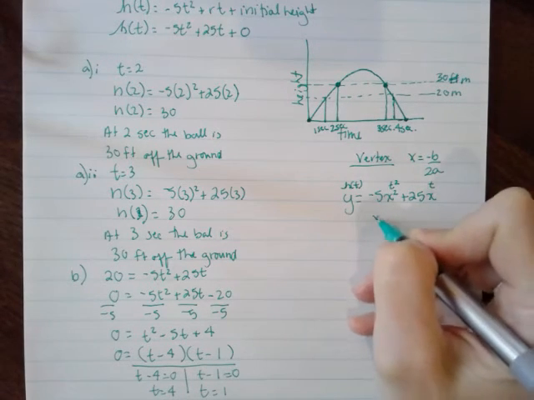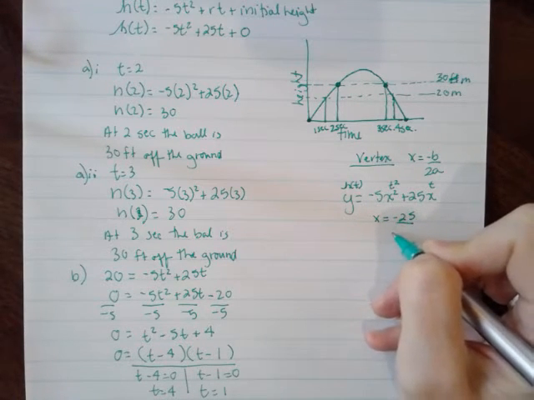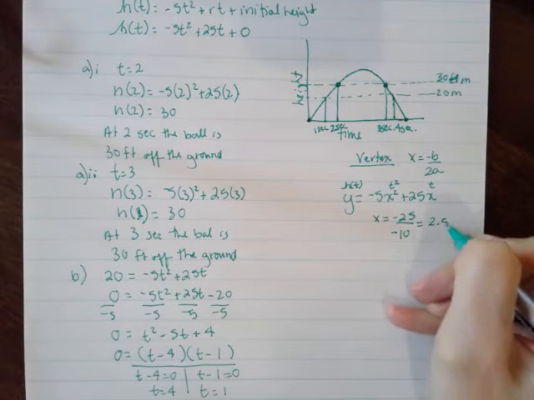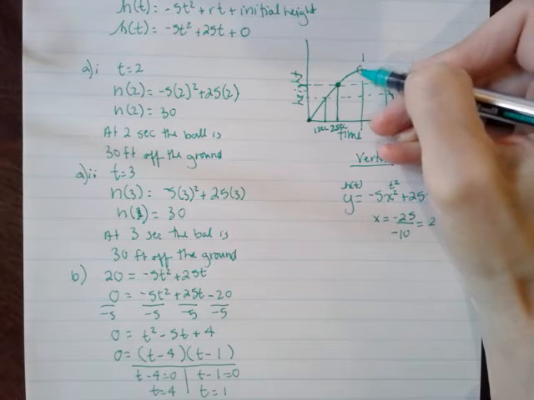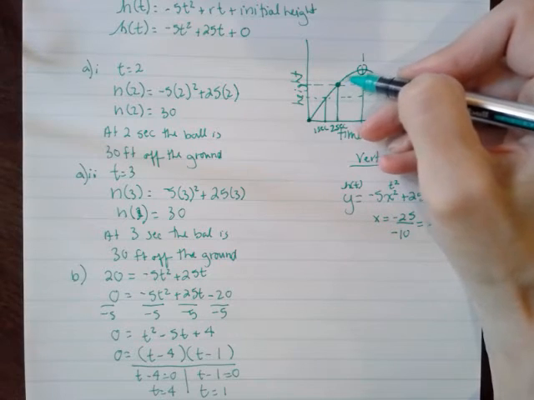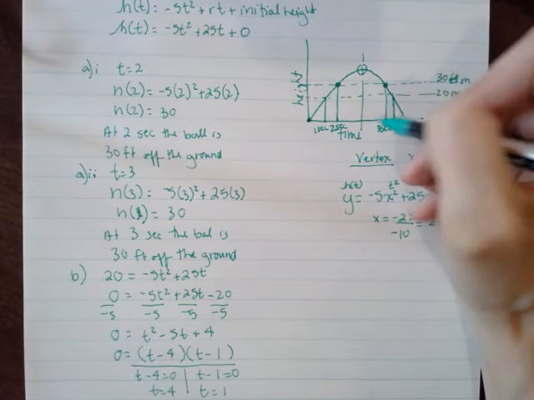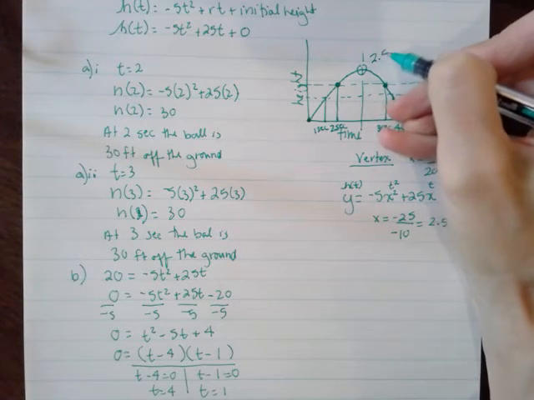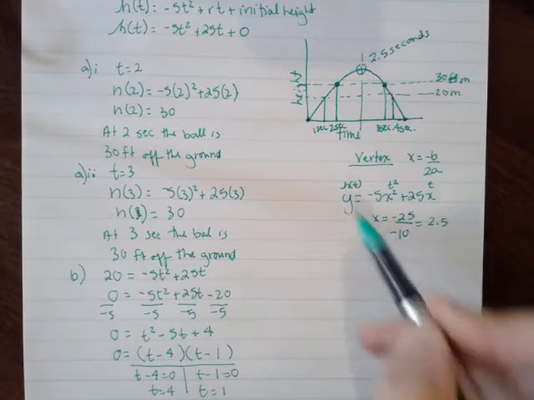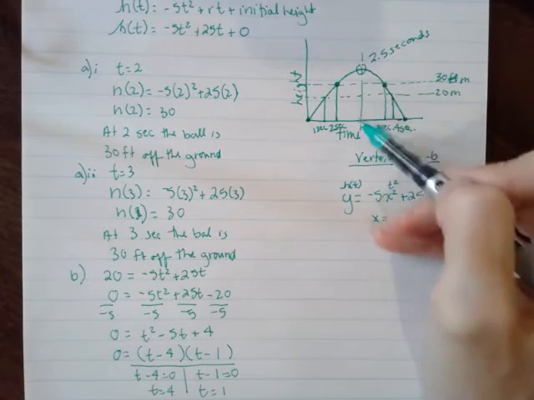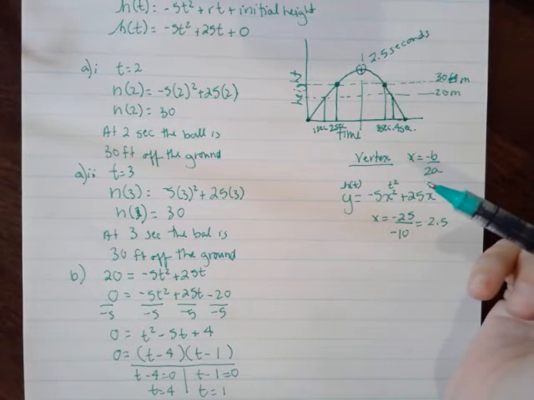So we have negative 25 over negative 10, and that's 2.5. Does it make sense that this is my center point? It does. It makes sense because it's going to be going up, at 2 seconds it's going to reach a maximum, going to come back down at 3, so clearly right in the middle of 2 seconds and 3 seconds is 2.5 seconds. You could have done that without any math at all. You could have just looked at your picture and said, where's the middle? It's directly in between because we have our line of symmetry.